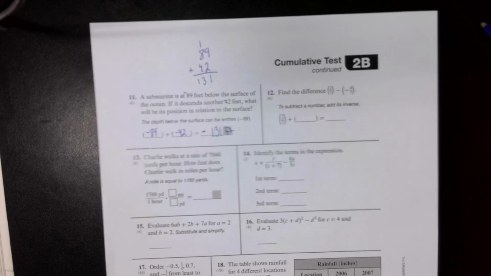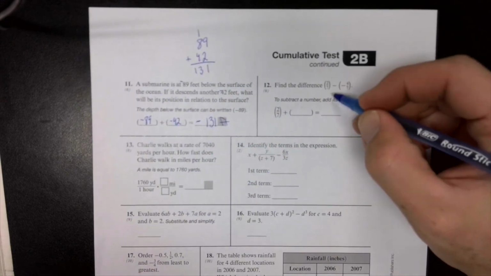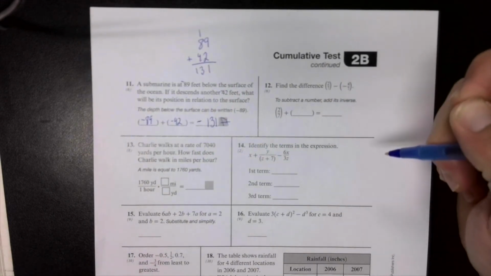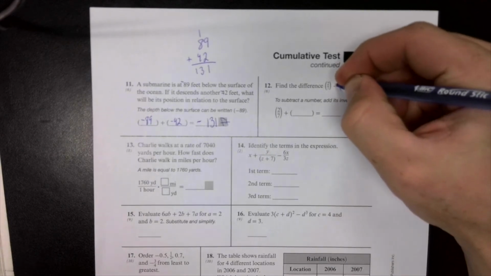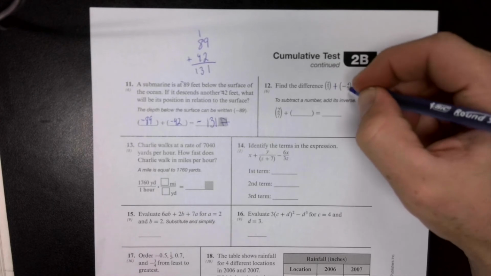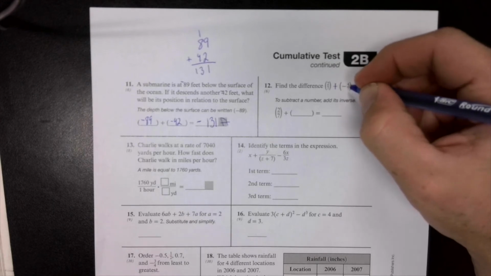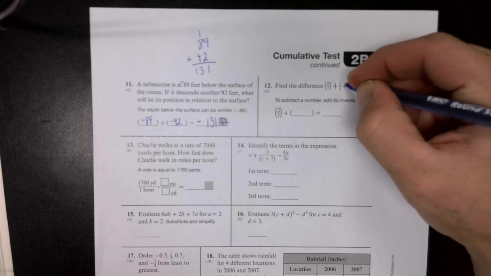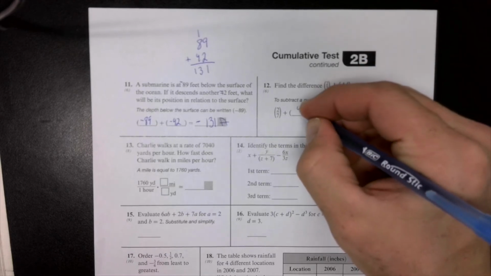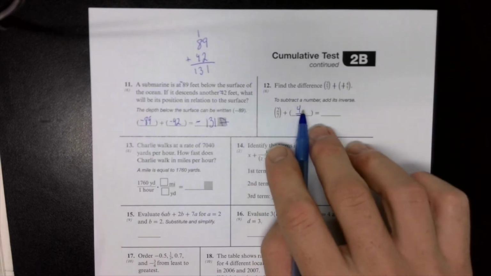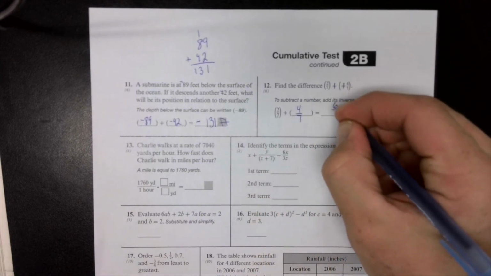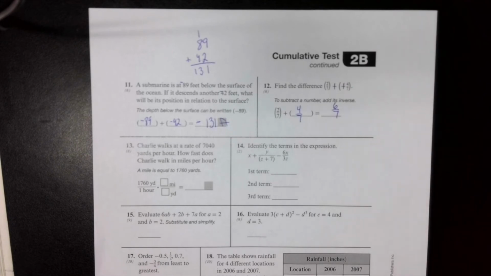Number 12 says find the difference 2/7 minus negative 4/7. To subtract a number, add its inverse. To add its inverse means that you're going to change this negative sign to a positive sign, and the inverse of negative 4/7, the opposite of a negative number, is a positive number. So you've got 2 sevenths plus 4 sevenths in this case. 2 plus 4 is 6. You would have an answer for number 12 of 6 sevenths.